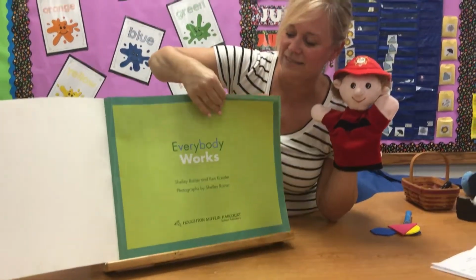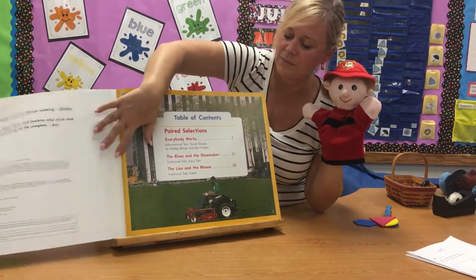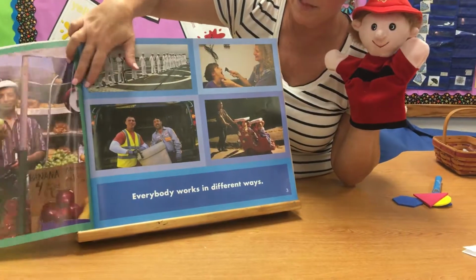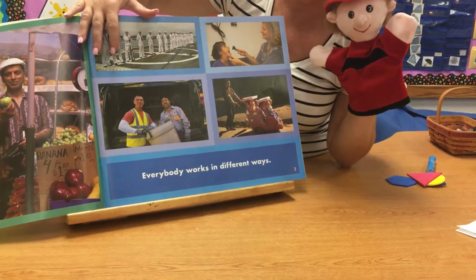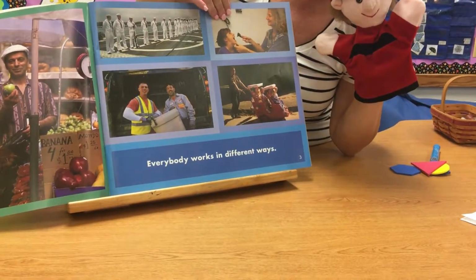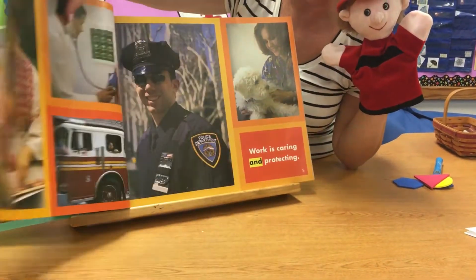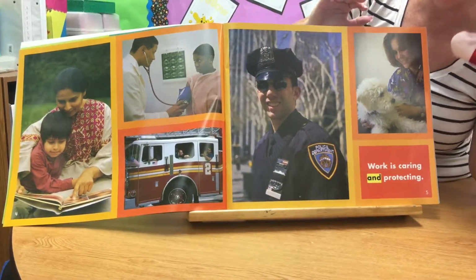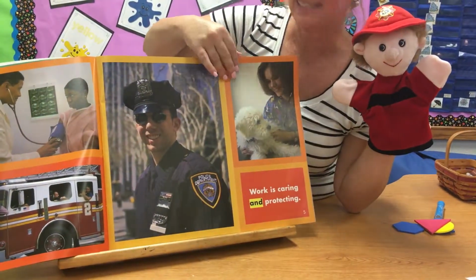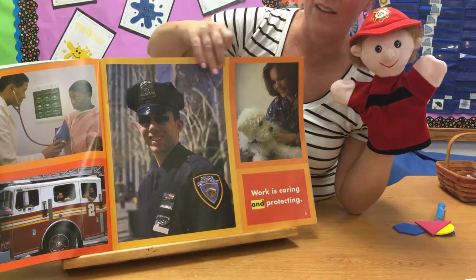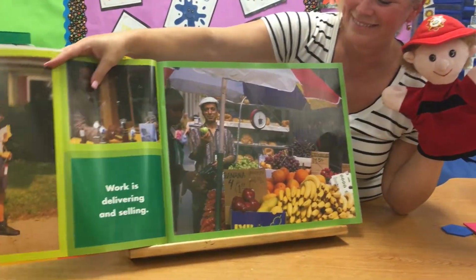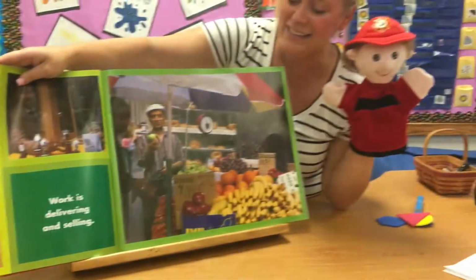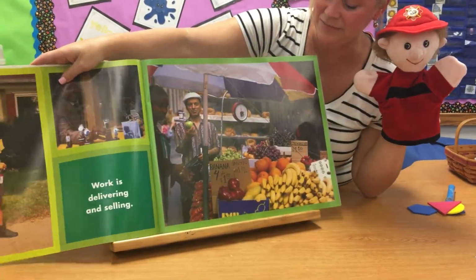Everybody Works. Everybody works in different ways. Work is caring and, yay, practicing. I practice a lot. Work is delivering and, yay, selling.